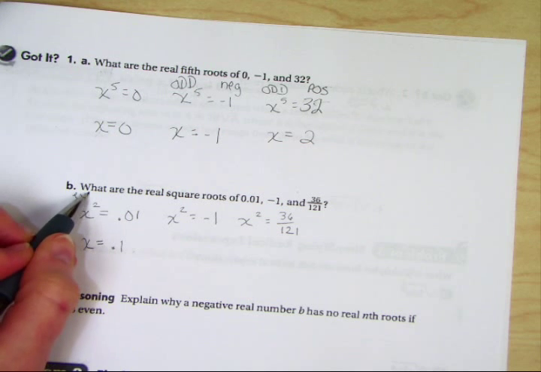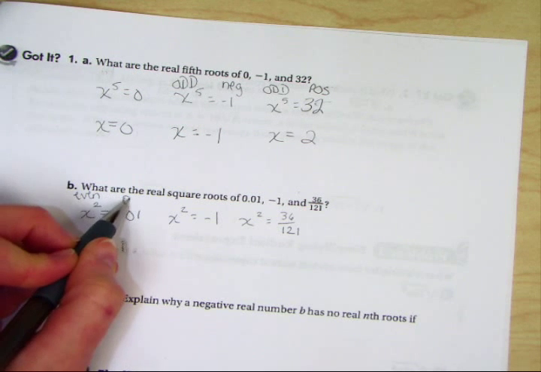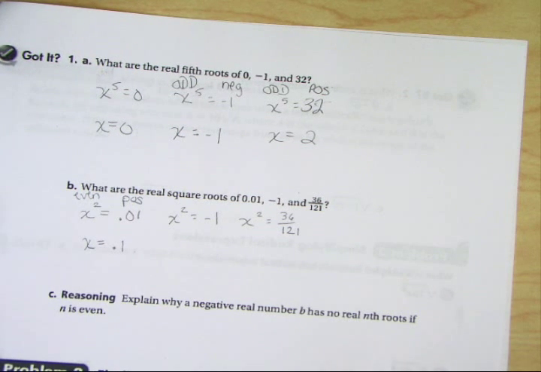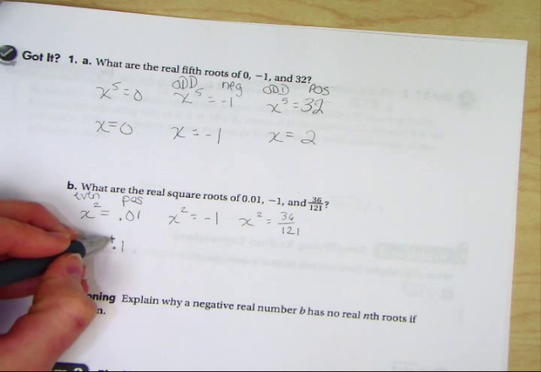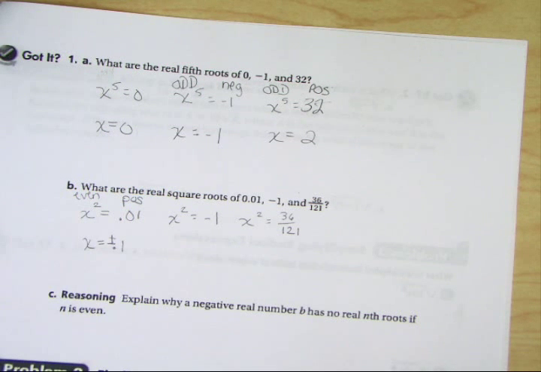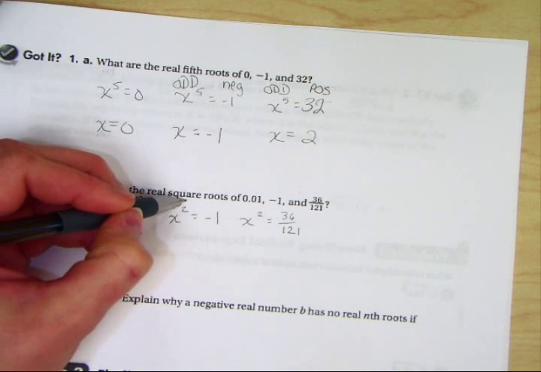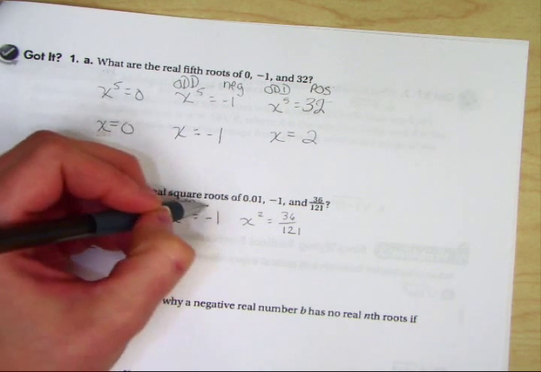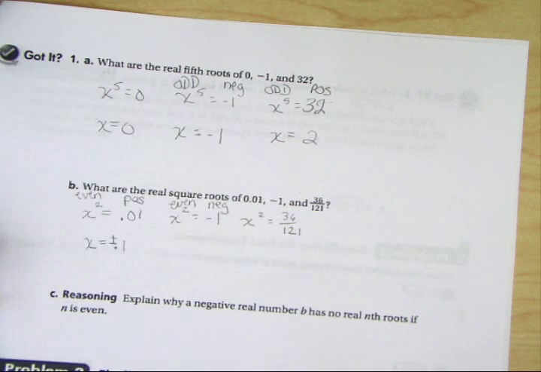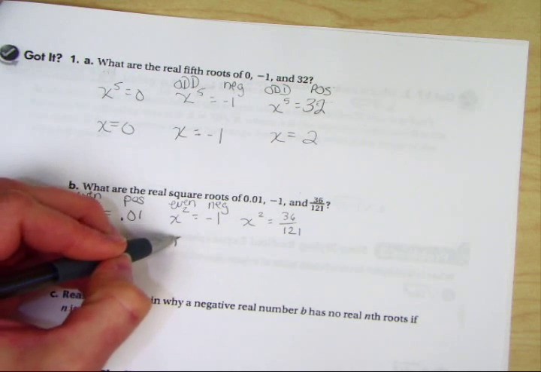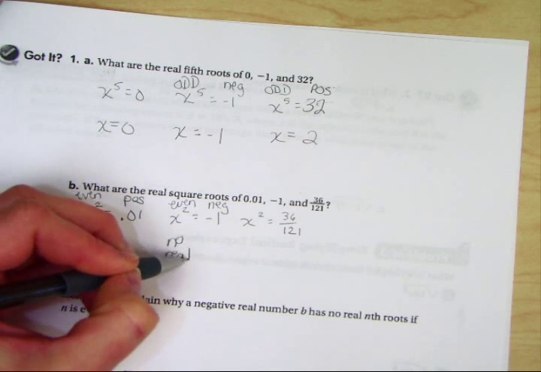This is even. This is positive. If that happens, even and positive, you always make sure you put plus and minus as your answer. There are two answers. This one is even and negative. If it's even and negative, you can right away say there are no real solutions.